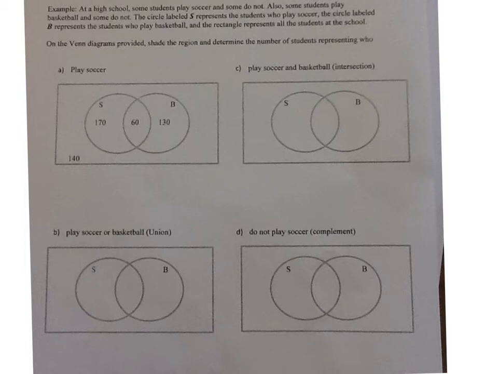All right, so I want to know how many students play soccer. It doesn't say just soccer. It just says soccer. So I'm looking for the soccer circle. I'm looking for this. So I have to do 170 plus 60, and there are 230 students that play soccer.